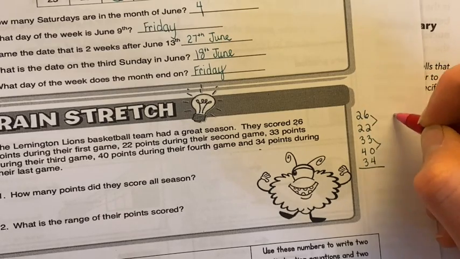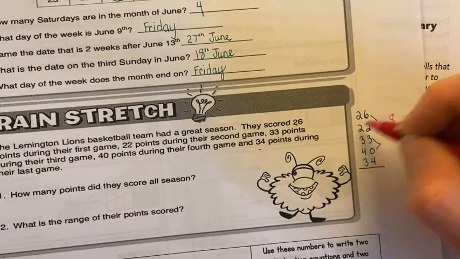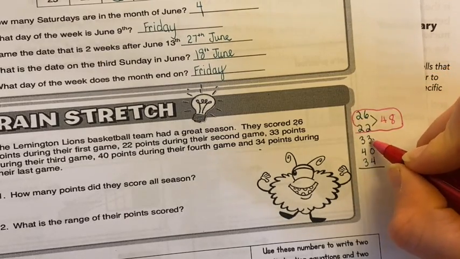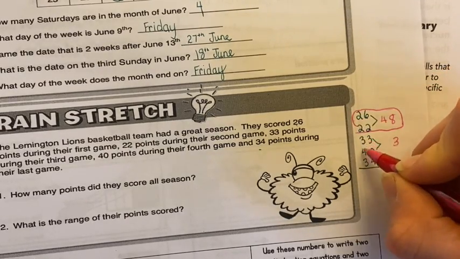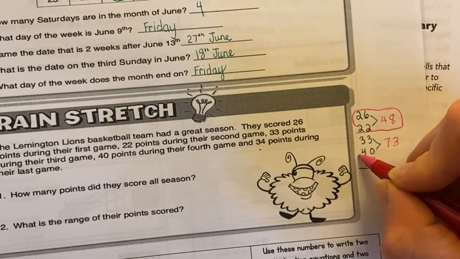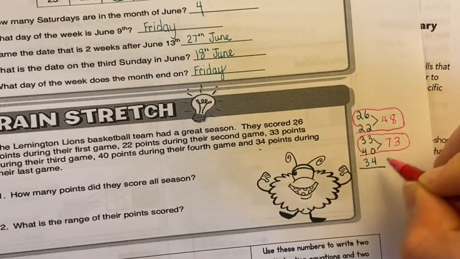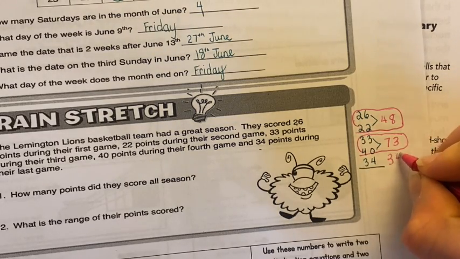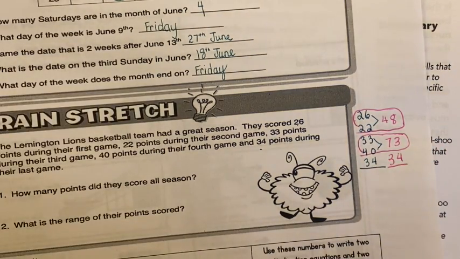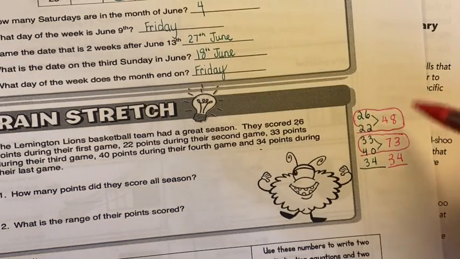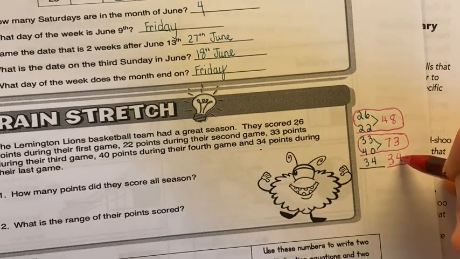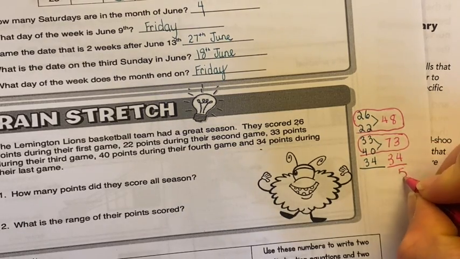So 6 and 2 is 8, 20 and 20 is 40. So these two together are 48. 3 and 0 is 3, 3 and 4 is 7. These two together are 73. And then I have 34. Now I have 3 numbers to add instead of 5 numbers to add, which is a little easier. So 8 and 3 is 11, and then 4 more is 15.